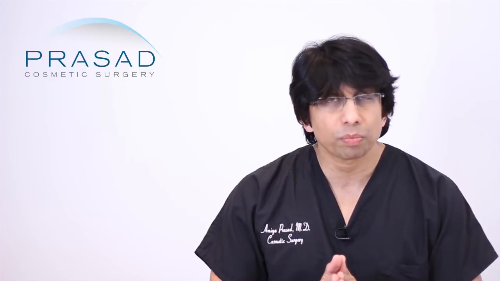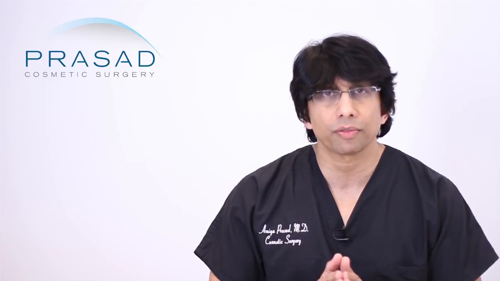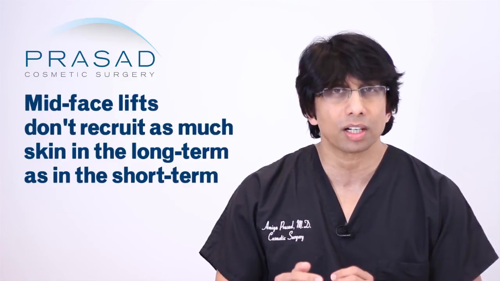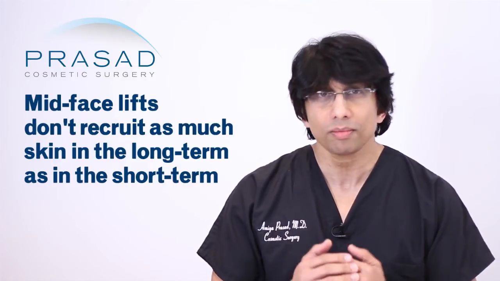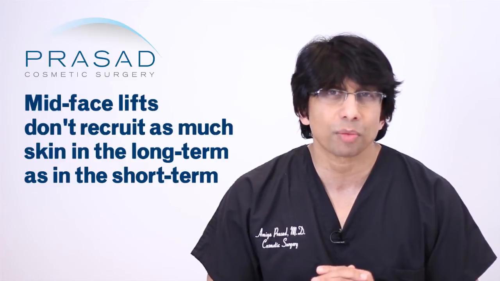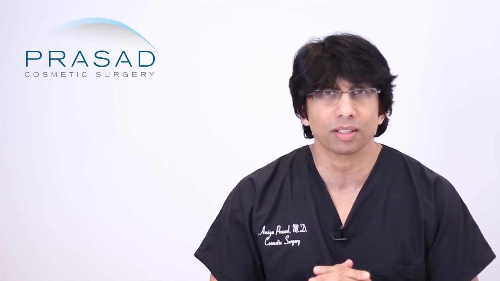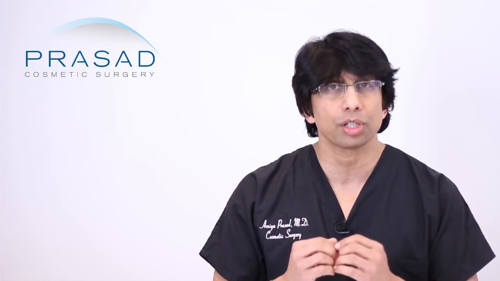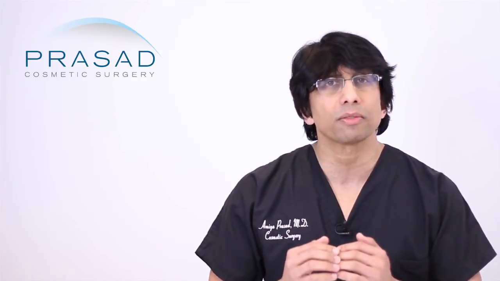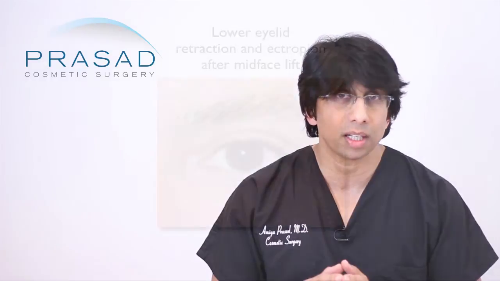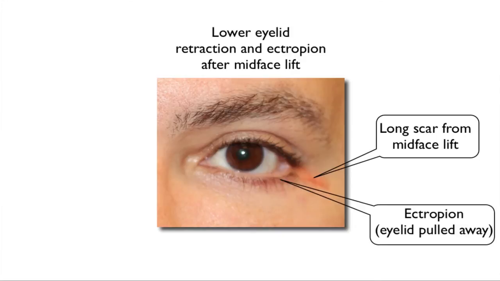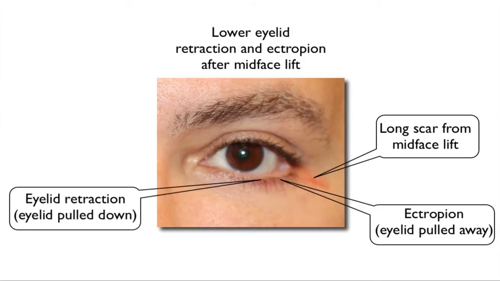It's been my experience that most mid-facelifts do not recruit as much long-term as they do short-term. We see many patients who have had mid-facelifts where the surgeon tried to vertically elevate the cheek, and it may have been somewhat successful in the beginning, but eventually a lot of these facelifts tend to descend, and that causes further descent of the lower eyelid.